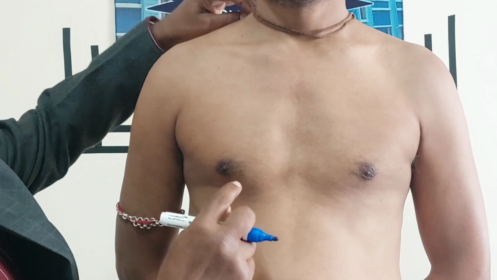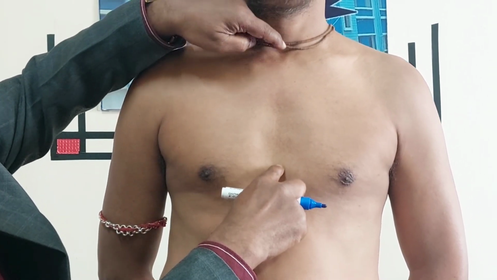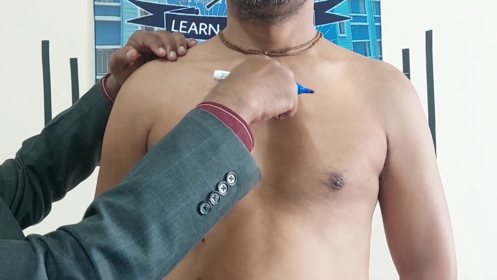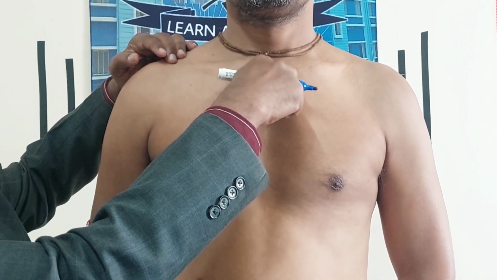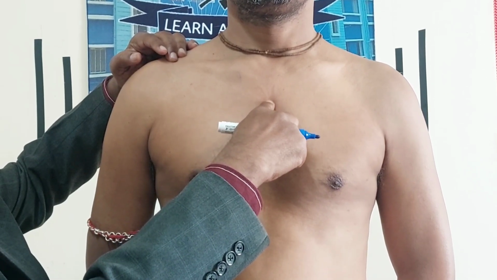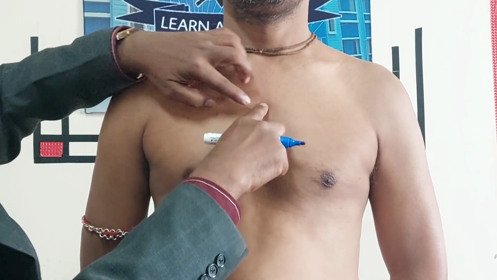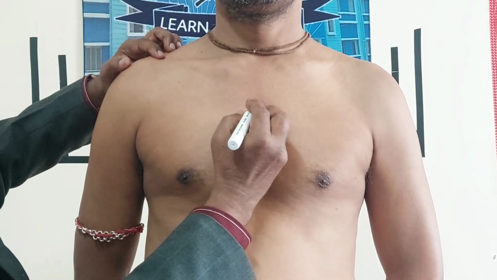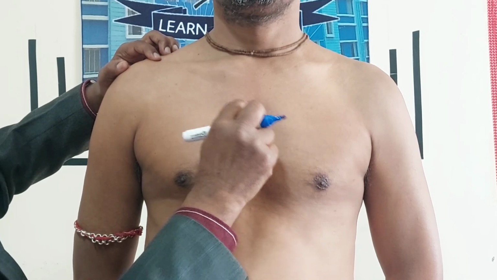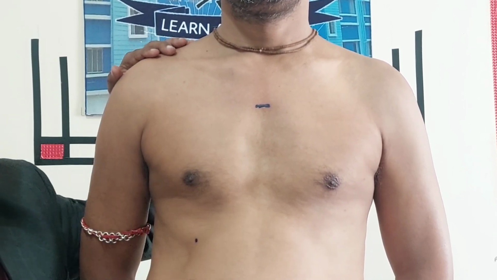I told you repeatedly. This is the sternum in the midline, and this is the suprasternal notch. This is the manubrium sterni. So I will feel the suprasternal notch, then proceed my finger towards the sternal angle, which is an elevated area in the midline. So this is the sternal angle. Here I will draw a line. This line indicates the junction of the manubrium and body of the sternum.